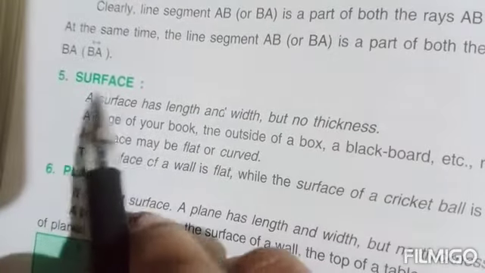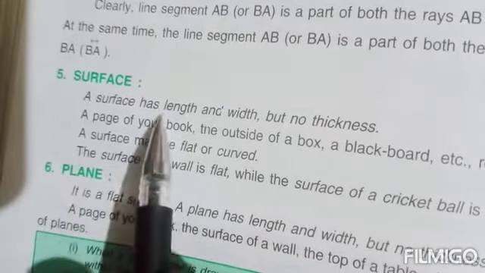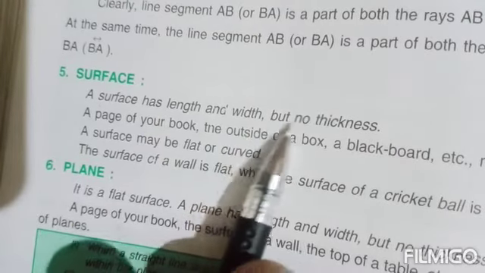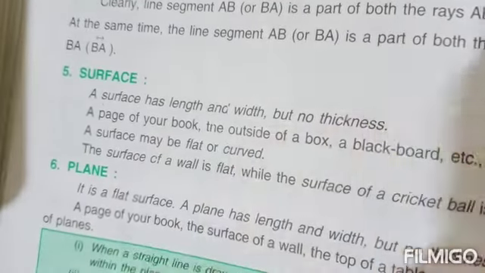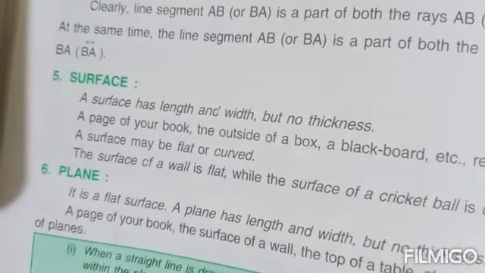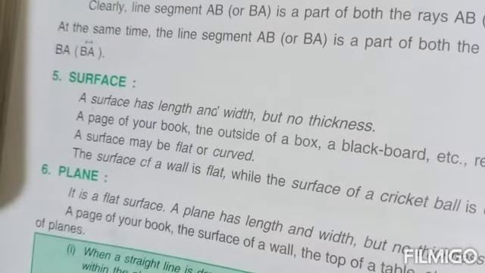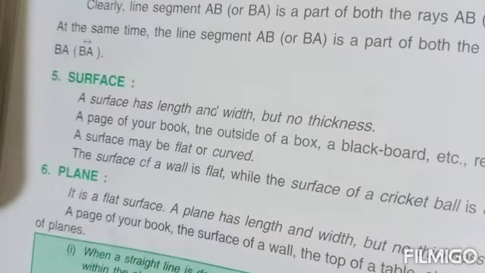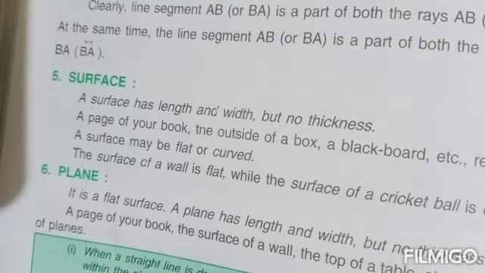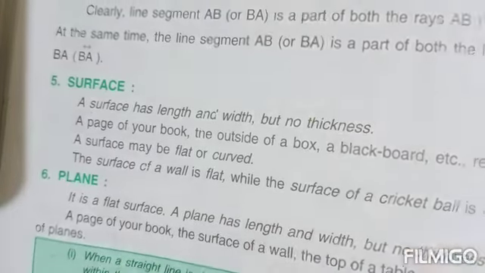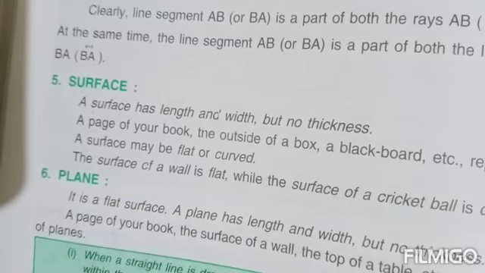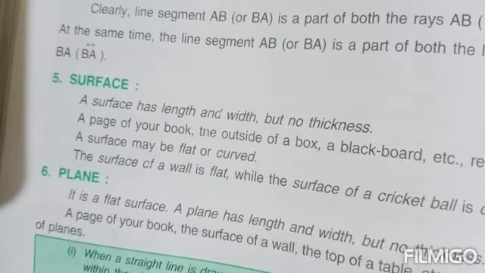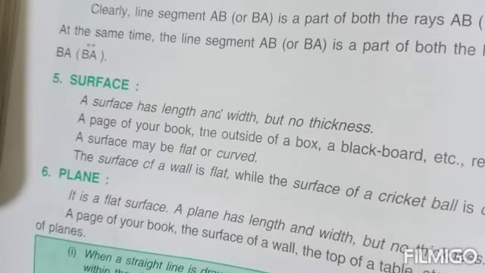Fifth one, surface. A surface has length and width but no thickness. So a surface has length and width, but it has no thickness. A page of your book, the outside of a box, a blackboard, etc. represent surfaces.